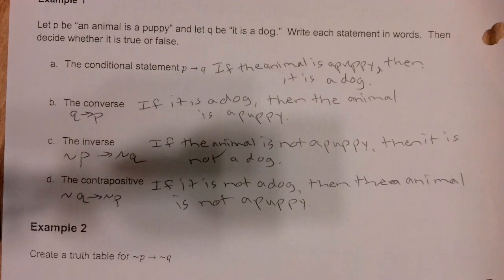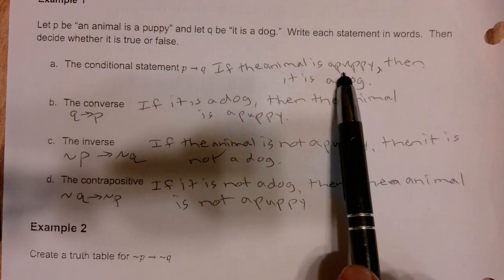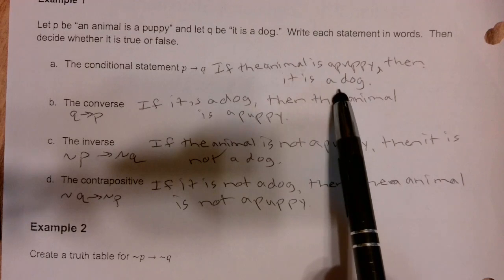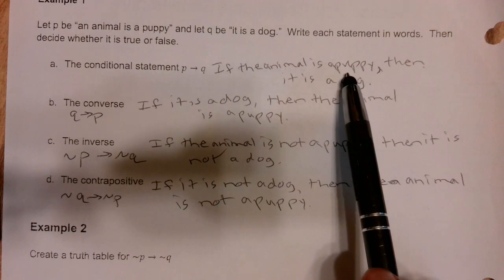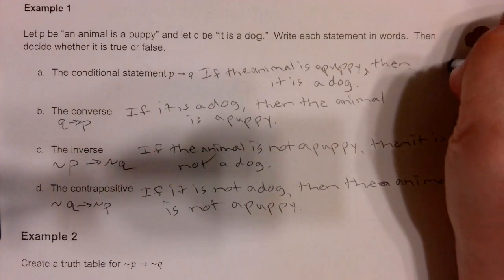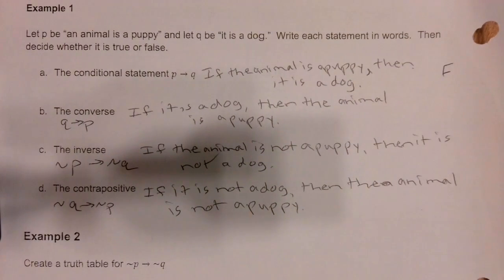Just to name a few, the seal, the shark, the fox, the rat, and that's just me doing a Google search. I don't typically know what baby rats are called, but in this case, there are puppies that are not dogs. There are pups who are baby sharks. So this would be false.